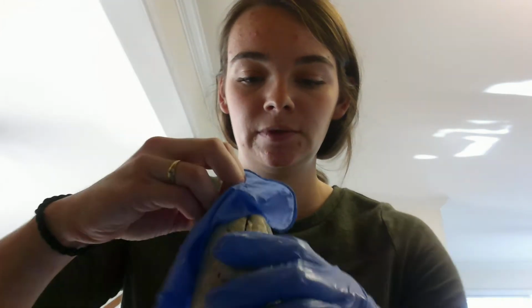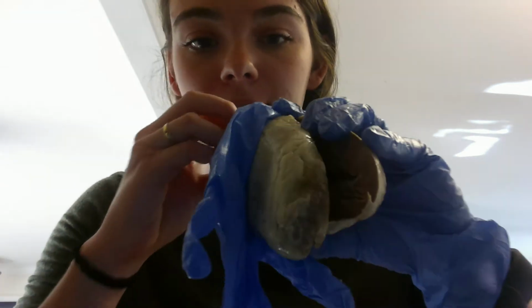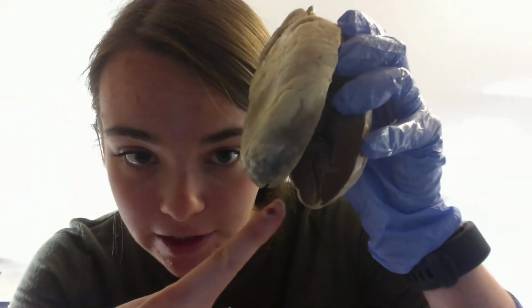Alright, so to start, we'll start on the right side of the heart. This might be kind of hard to show you the way I cut it, but in here you can see on the posterior side you have the right ventricle, and just superior to that you have the right atrium.